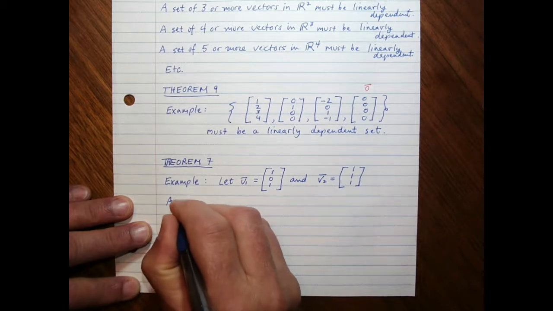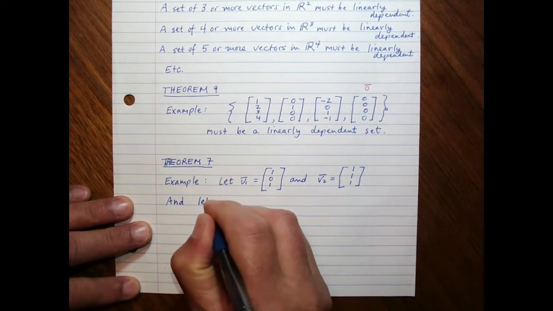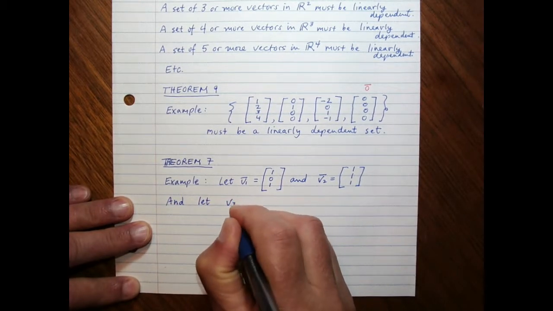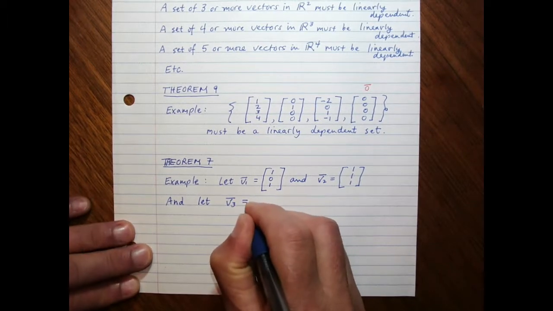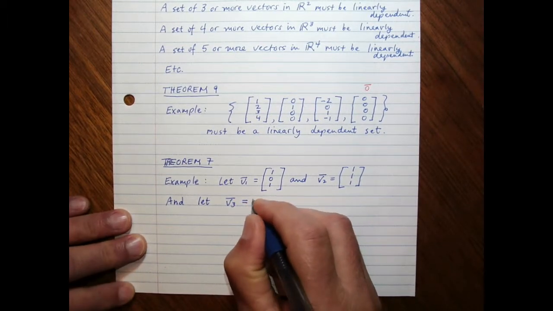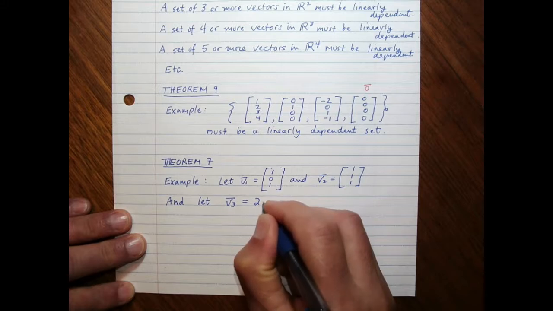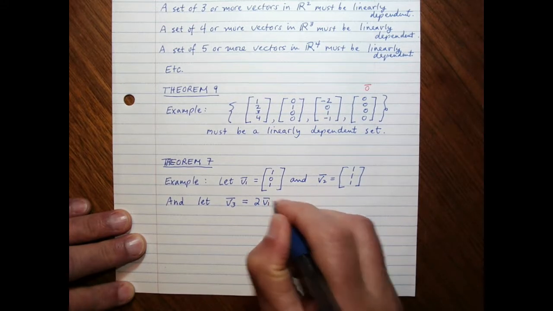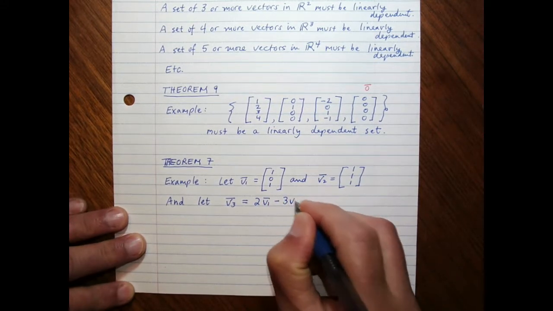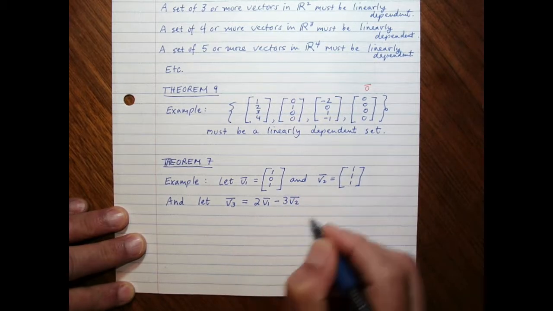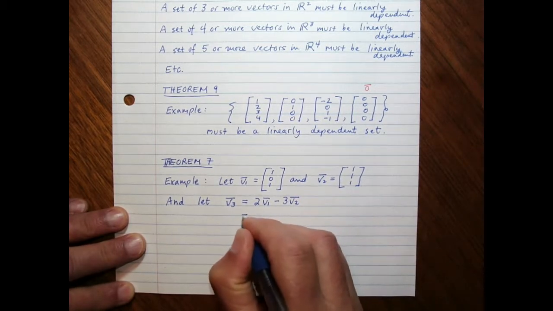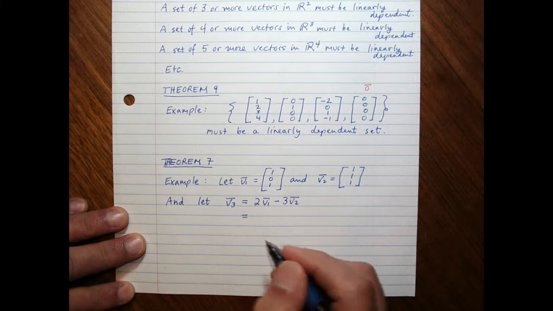And I'm going to let v3, so I'm going to have a third vector involved here, and I'm just going to call it 2v1 minus 3v2. So I'm intentionally defining v3 to be a linear combination of v1 and v2.